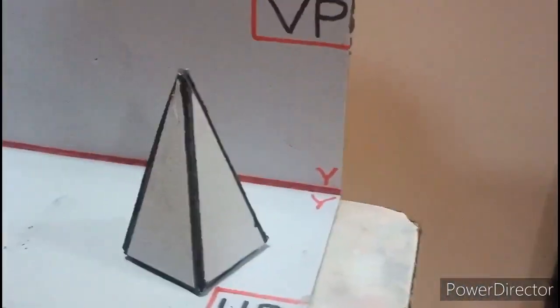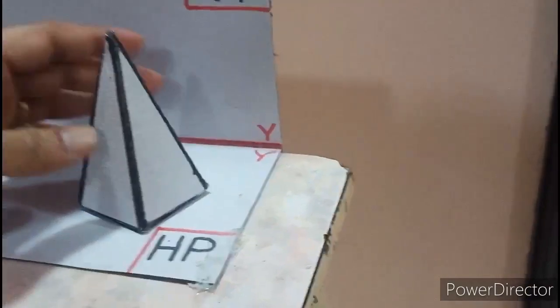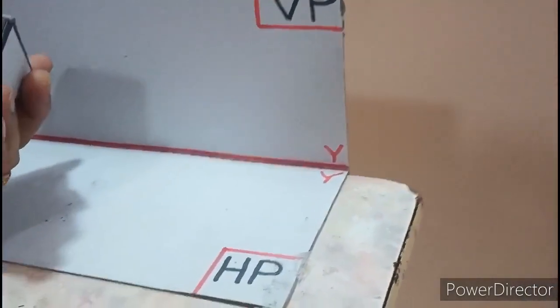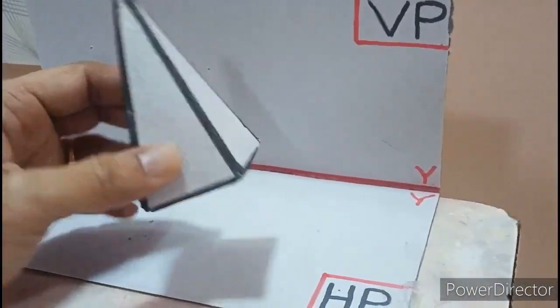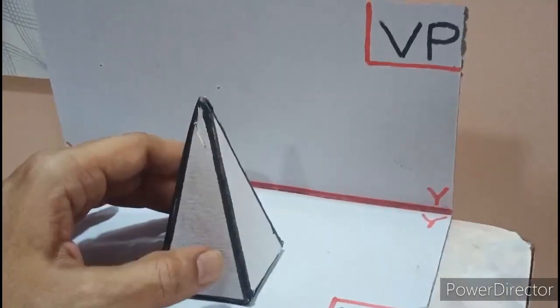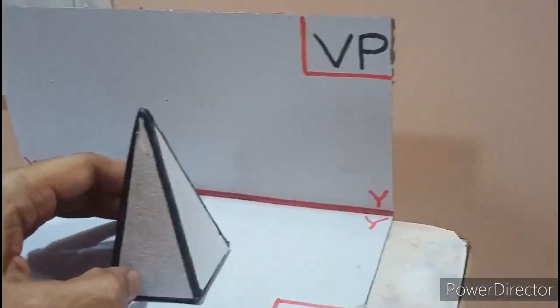Okay, so we don't have a triangular pyramid right now, but instead of a triangle, if you consider a square pyramid, the concept is not going to change. So let us consider a square pyramid, and we will read the question and try to position the solid.